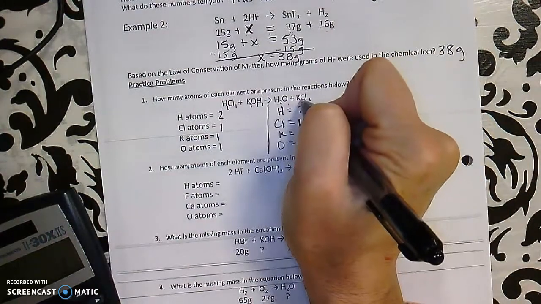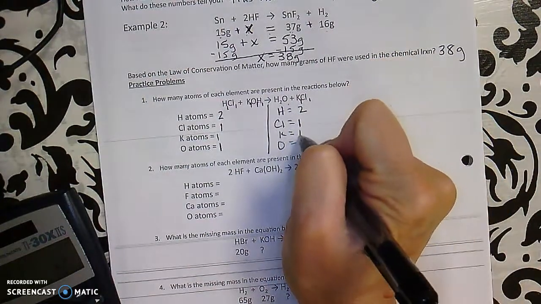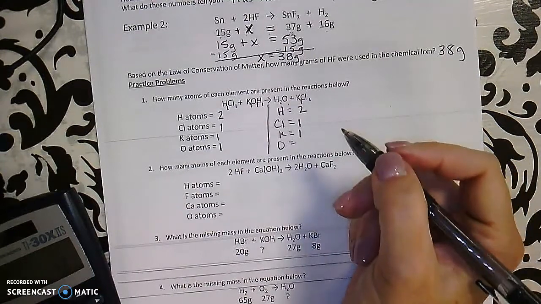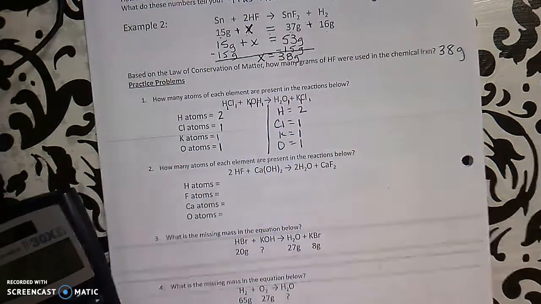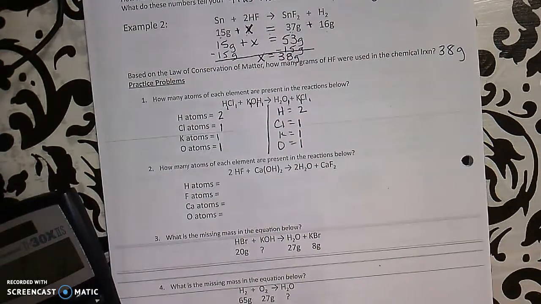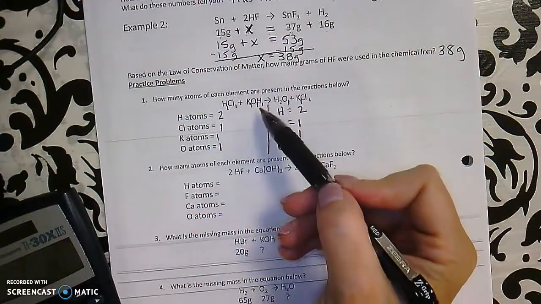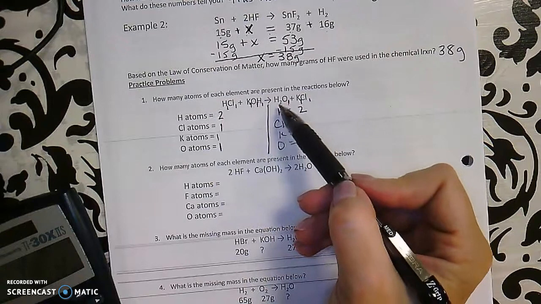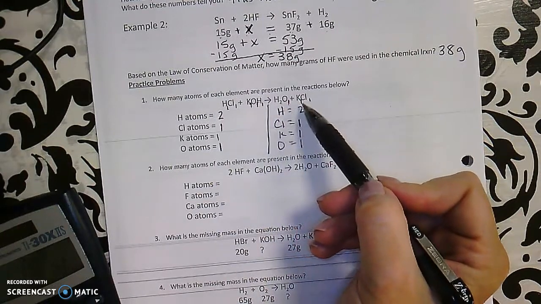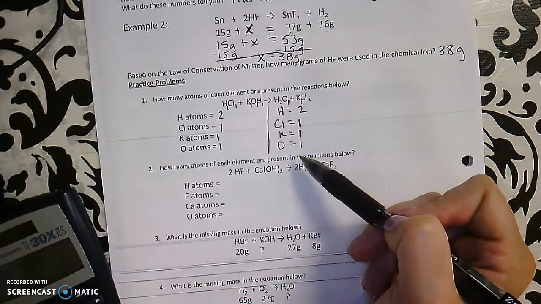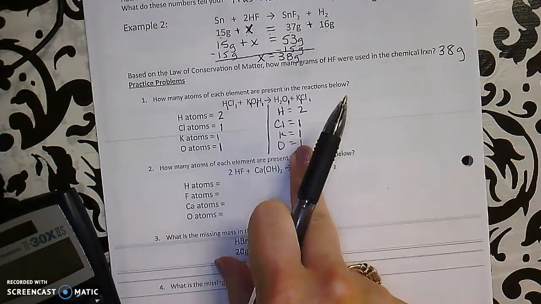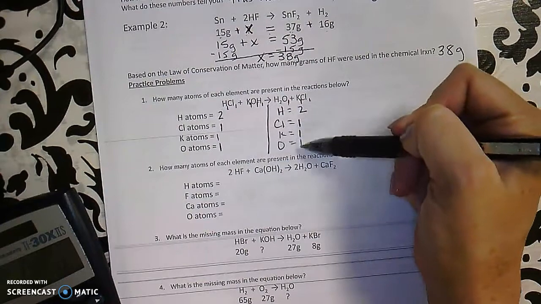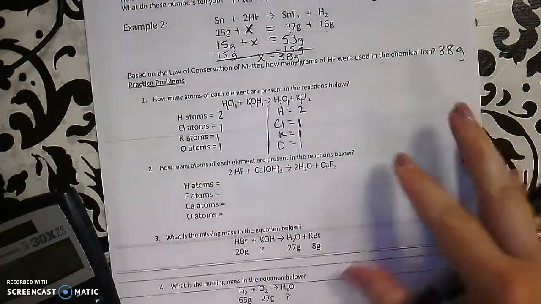And potassium has the understood 1, so there's 1 potassium there. And oxygen has the understood 1 here, so there's 1 oxygen there. So we see that this chemical reaction between hydrochloric acid and potassium hydroxide making water and potassium chloride follows the law of conservation of matter. Whatever goes in the reaction, that's what comes out of the reaction. 2, 1, 1, and 1 on both sides.